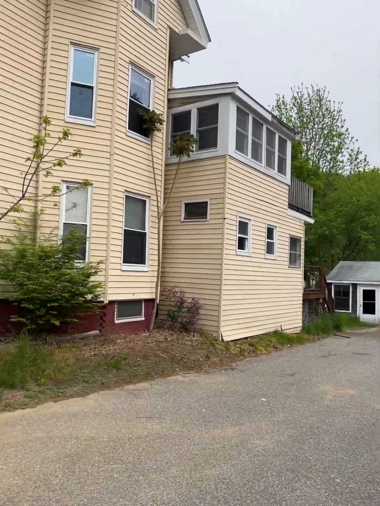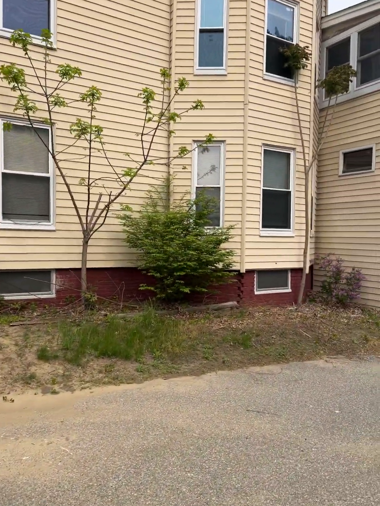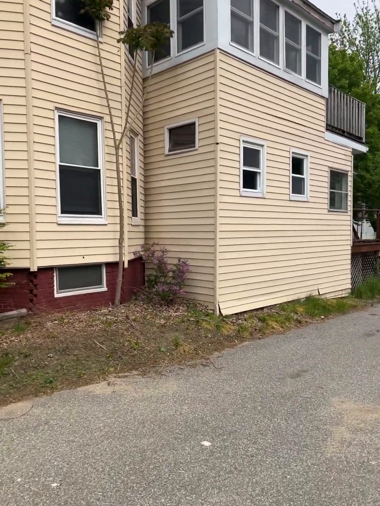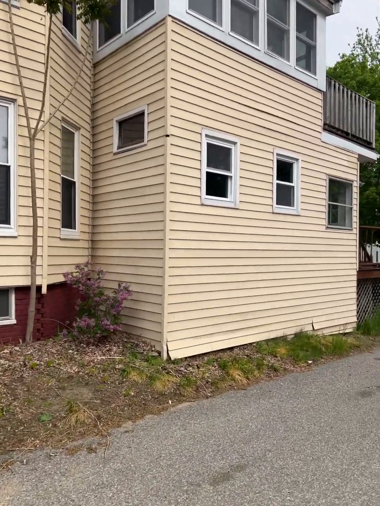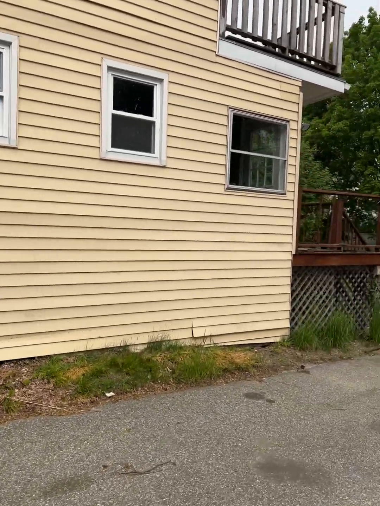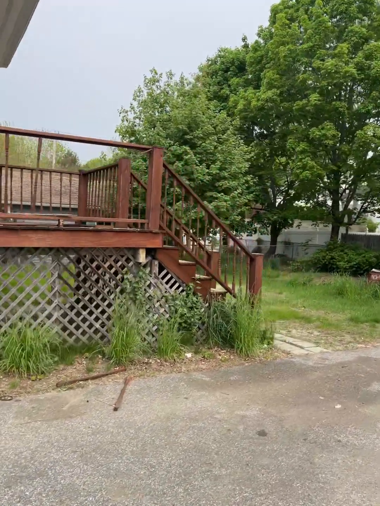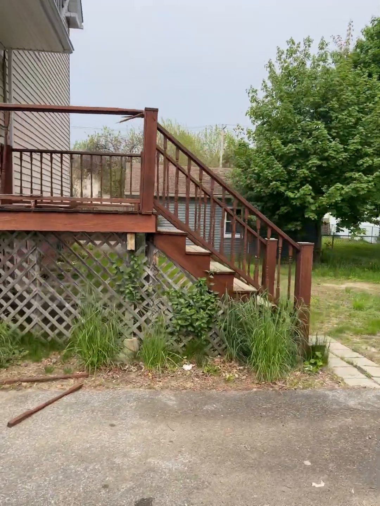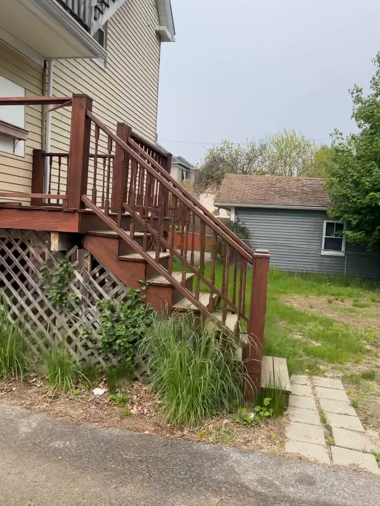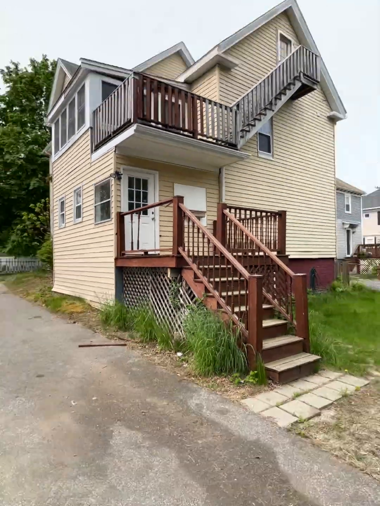So we're looking at a two-family here that the owner is doing its due diligence on before closing on the property, to see if they can potentially convert this two-family into a three-family. After looking at the inside, the outside, walking around the property, I came out with a couple of concerns, but let's backtrack a little bit.